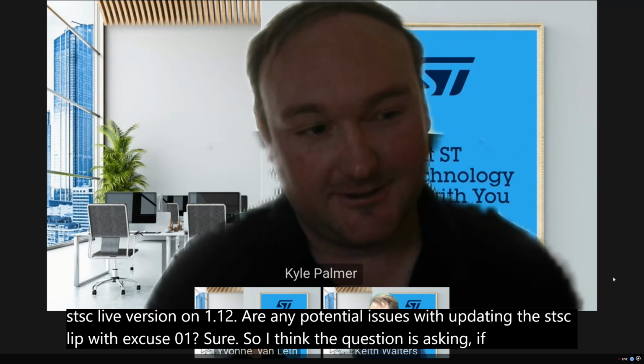Then we go to our next question from Nicholas. Is the STSAFE-A suitable for LoRaWAN OTAA scenarios?